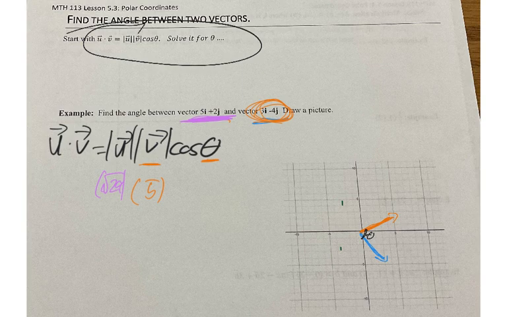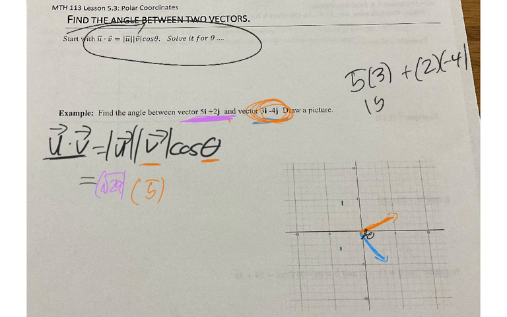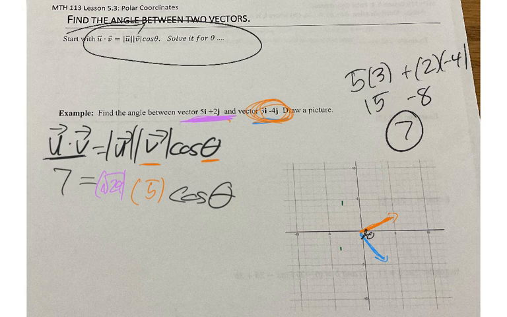Okay, and then can I find the dot product? U dot V. You guys remember how to find dot product? We multiply the x components by each other. We multiply the y components by each other. And then we add those together. So that would be 15 minus 8, which is 7. So the dot product here is 7. Everybody okay? Any confusion? I know it's a lot of different variables in that formula, but hopefully we talked through it well enough. Now let's solve for theta.